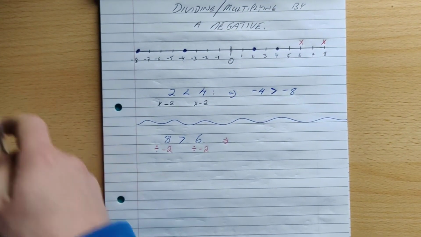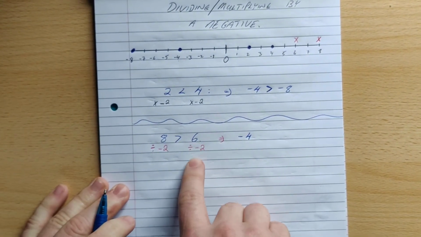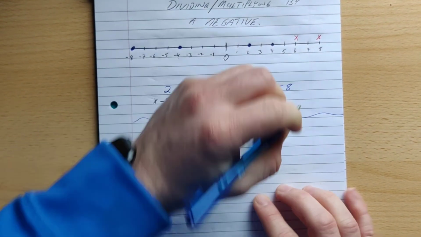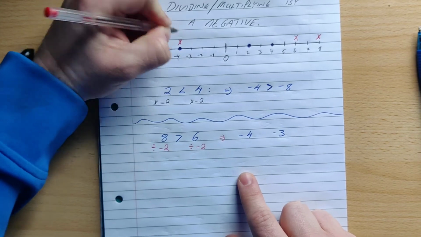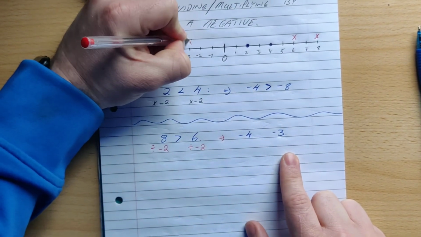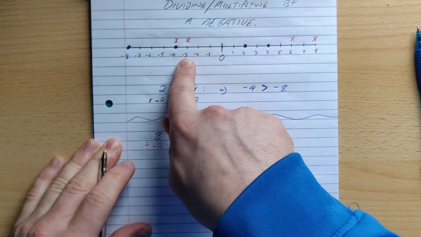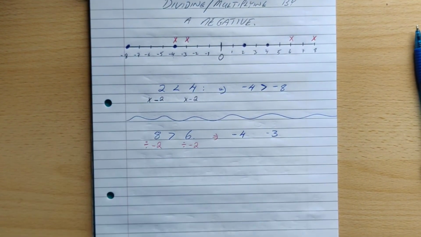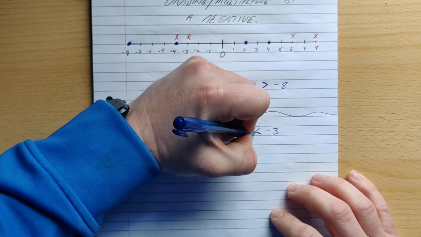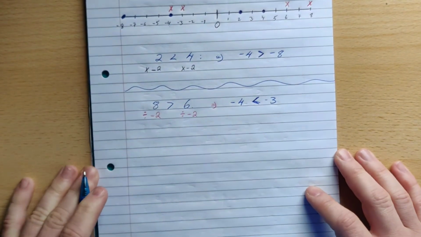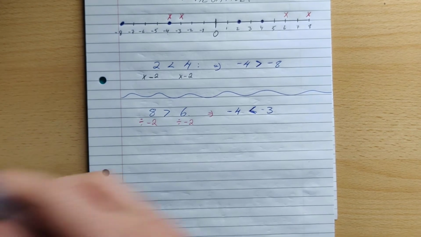Now 8 divided by -2 becomes -4. 6 divided by -2 becomes -3. Now if we plot those 2 points on the number line, -4 is here, -3 is here. So going by that, we can see that -4 is now smaller than -3. But down here, 8 was bigger than 6. So our sign goes from greater than to less than.